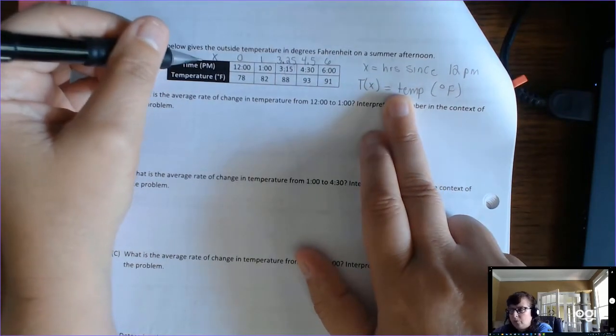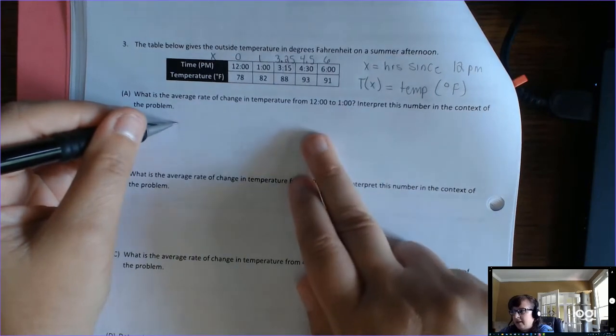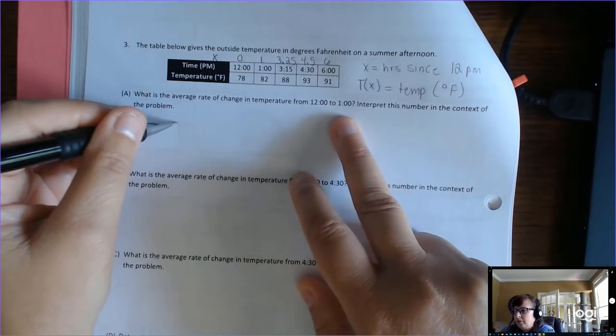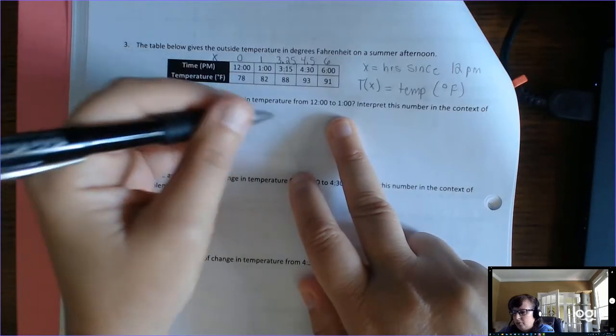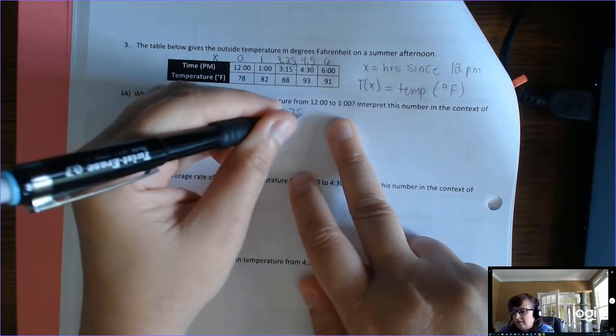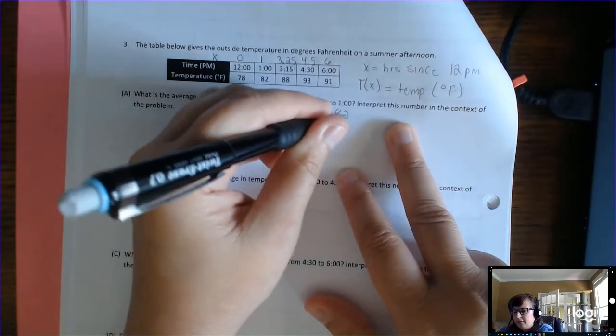And so then once you have that, then you can find the average rate of change between 12 and 1. So the ordered pairs that would work here would be, well, at 12 the ordered pair is (0, 78), and at 1 the ordered pair is (1, 82).